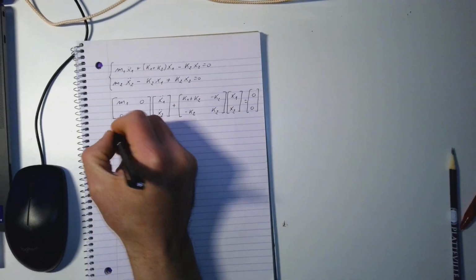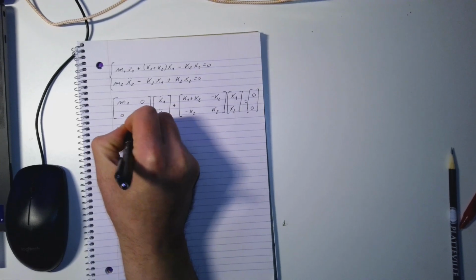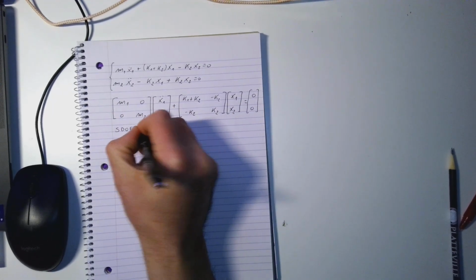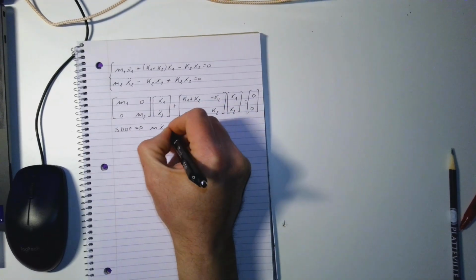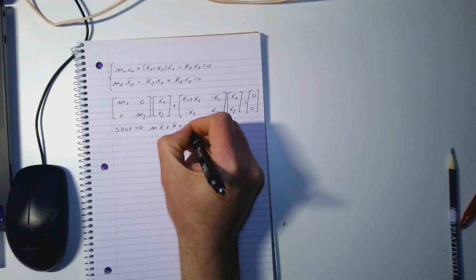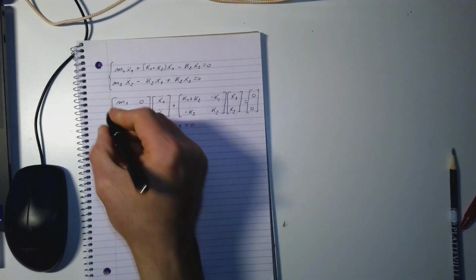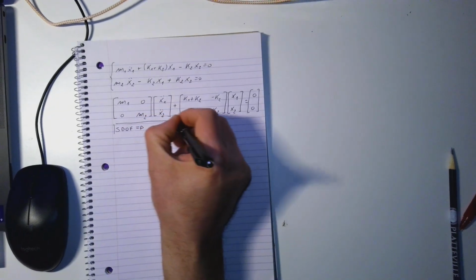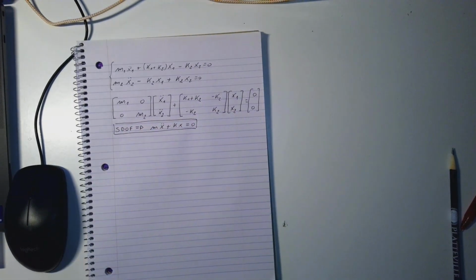In that case, for a single degree of freedom, just to recall, we had m x double dot plus kx equal to 0. So this was, I think, the very first equation of motion that we found this semester.